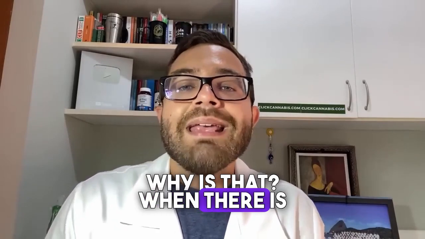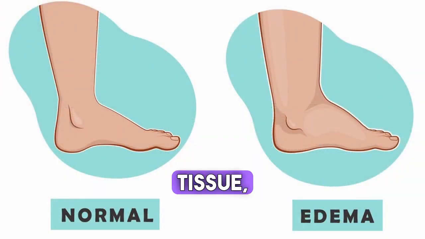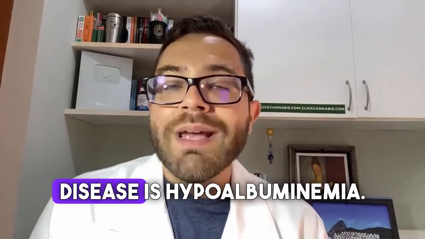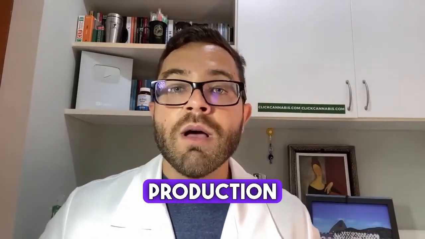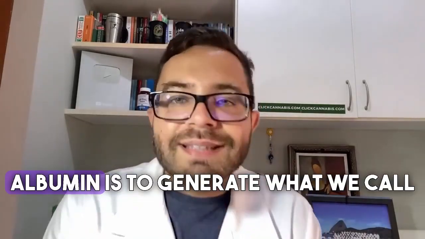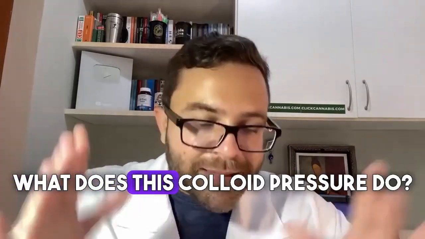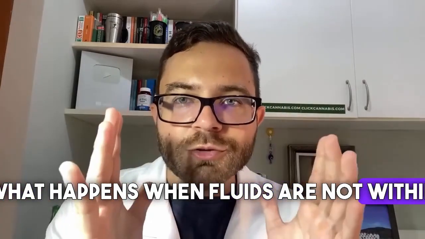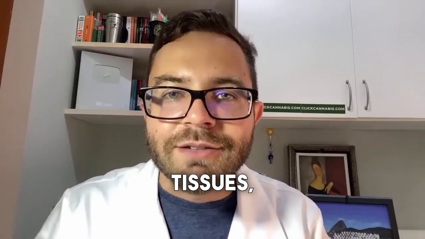Why is that? When there is portal hypertension, fluids leak into the nearby tissues. So when fluid leaks into the tissue, that tissue swells and becomes edematous. Furthermore, another cause of edema in liver disease is hypoalbuminemia. What was that again? The liver plays an essential role in the production of albumin. And the primary function of albumin is to generate what we call colloid pressure in the blood plasma. What does this colloid pressure do? It helps to keep fluids within the blood vessels. What happens when fluids are not within the blood vessels? Edema occurs, swelling. They leave the vessels and fill the tissues, thus leading to edema.